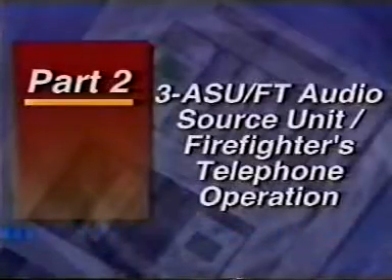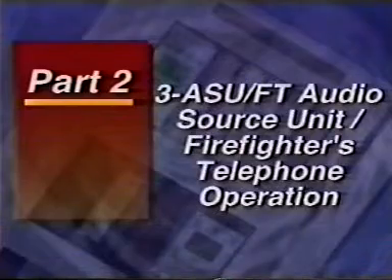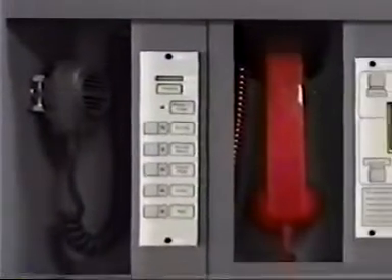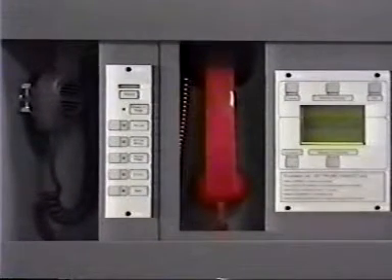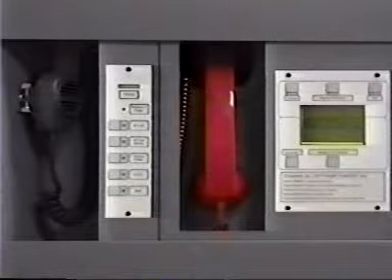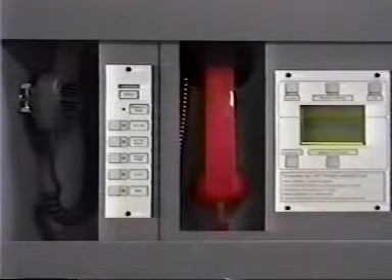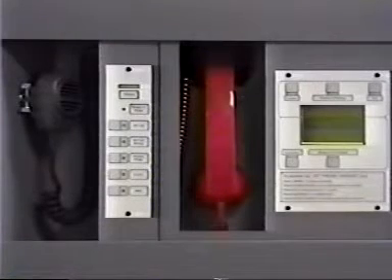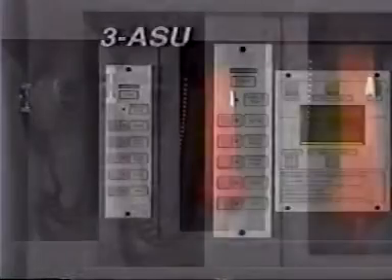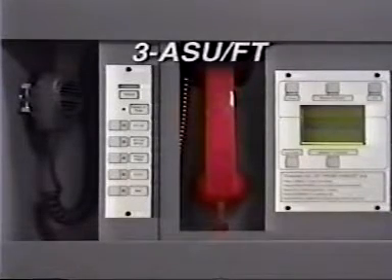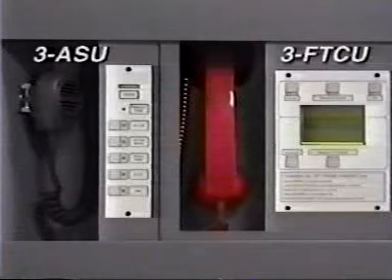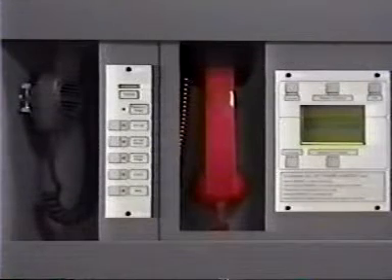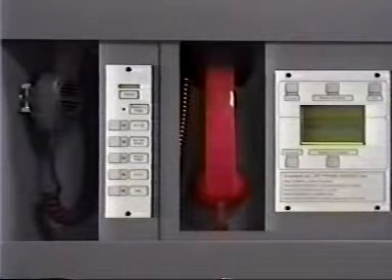Part 2, 3ASU FT Audio Source Unit, Firefighters Telephone Operation. Next, let's look at the operation of the 3ASU Audio Source Unit. The 3ASU is the control point for all audio signals distributed by the EST3 system. The 3ASU comes in two models, the 3ASU and the 3ASU FT, which consists of the 3ASU and a 3FT-CU firefighter's telephone. We'll be using the 3ASU FT for the purposes of this demonstration.